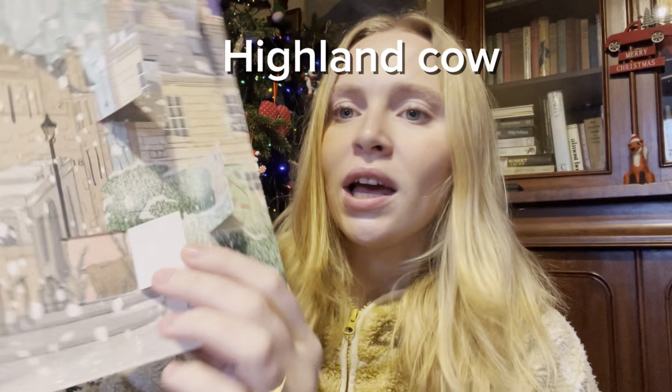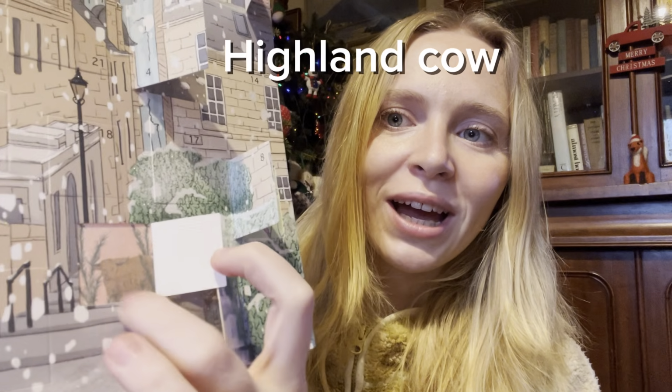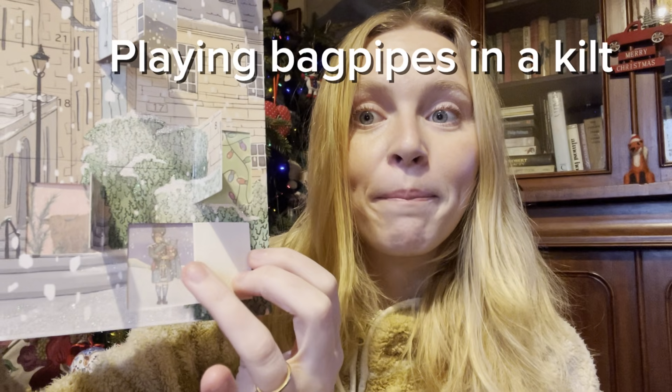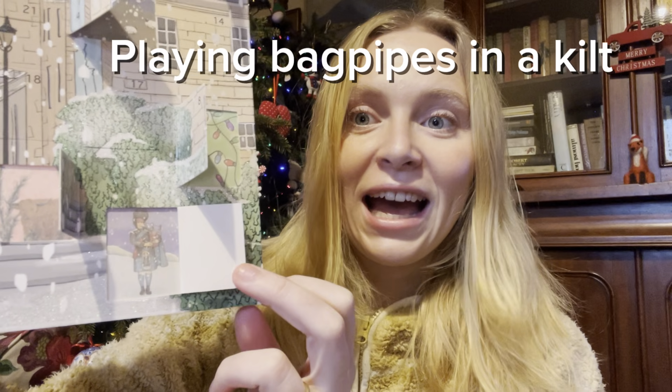Then here we have a Highland cow in the snow. And lastly, we have a man playing the bagpipes in a kilt. It's the 13th of December today, so we've only opened 13 doors, so halfway through nearly, and that's what we've got so far. So just some cute little Christmas pictures on the advent calendar.